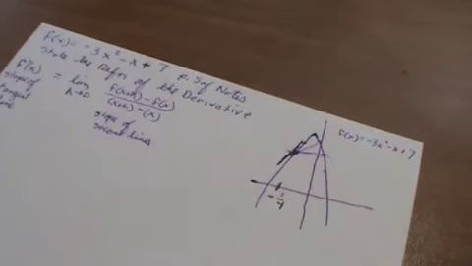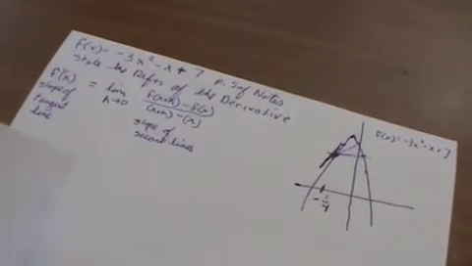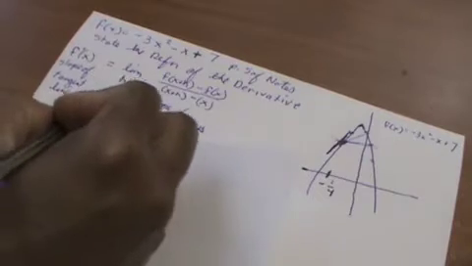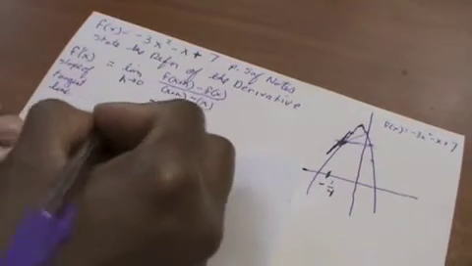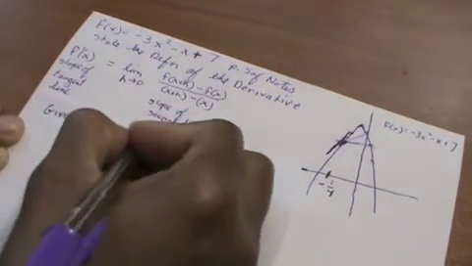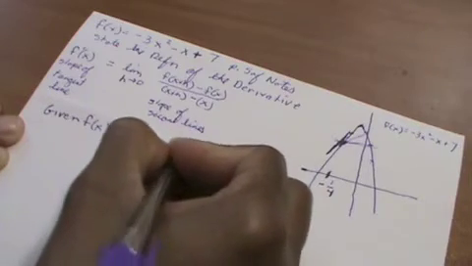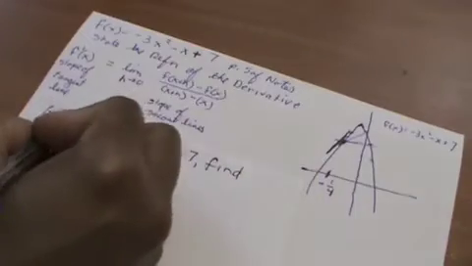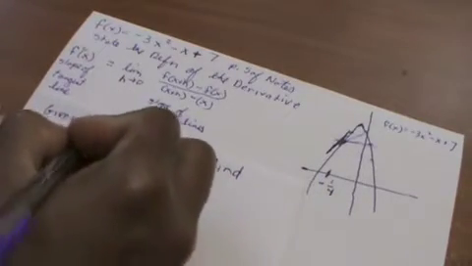All right, so if we were doing the definition of the derivative, again, the question will say state the definition of the derivative, and then you're going to have at it. Okay, so there's a very good chance I will say, given that f of x equals negative 3x squared minus x plus 7, find f prime of x.